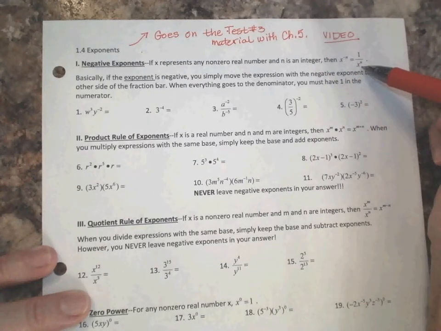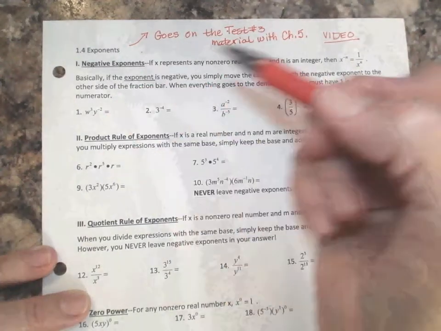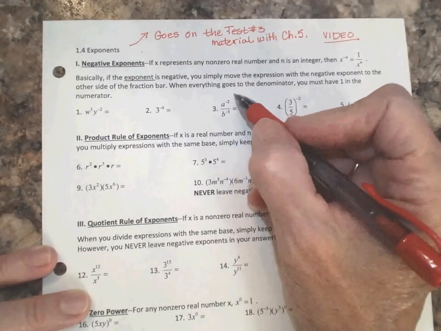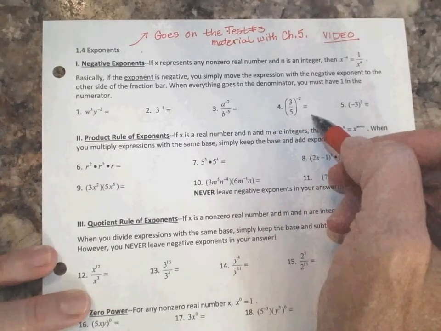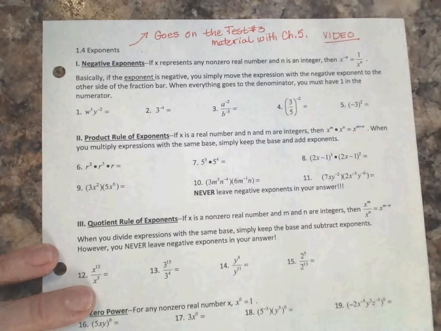On the flip side of that, if the exponent is in the bottom and it's negative, then it's going to come to the top. You'll see as we work through these examples what's going to happen. The thing you have to remember is that an exponent is nothing but a shorthand explanation for a number being multiplied a certain number of times, whatever the exponent tells us.